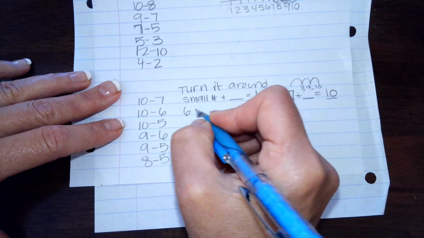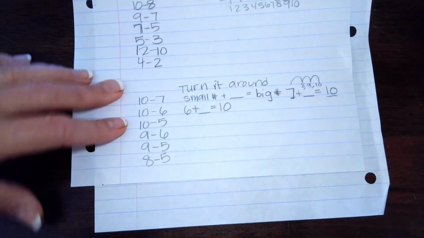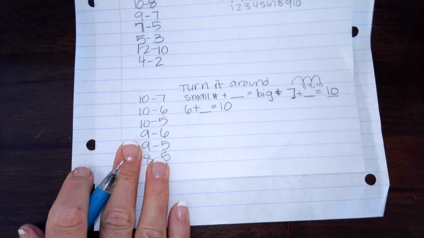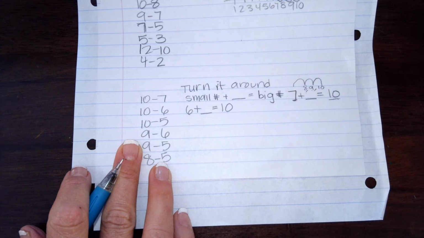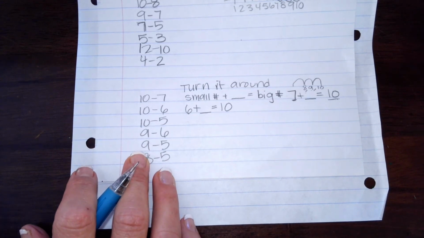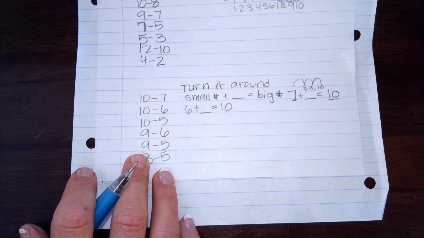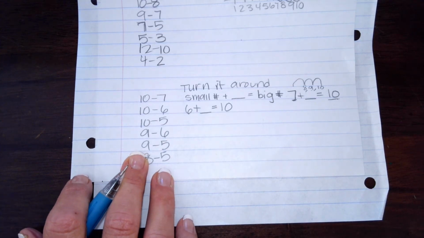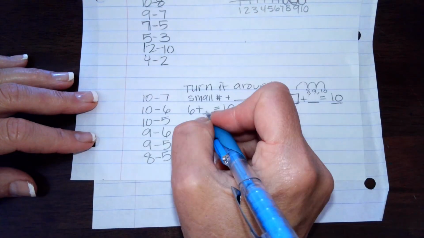So now we're going to do another one. This takes a little while to get used to, but you will get used to it and it'll start popping out at you. You won't even have to think about it. But at first, just like anything else, it's a little tricky. So 6 plus something equals 10. So what do you think? If I go up 7, 8, 9, 10, how many jumps did I do? 4. Yeah, so the answer is 4.